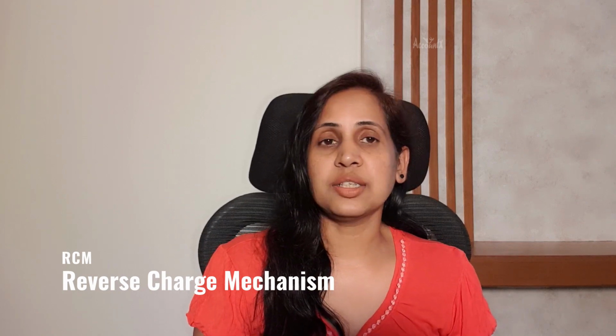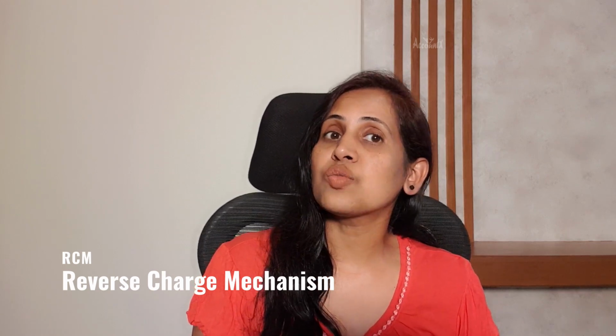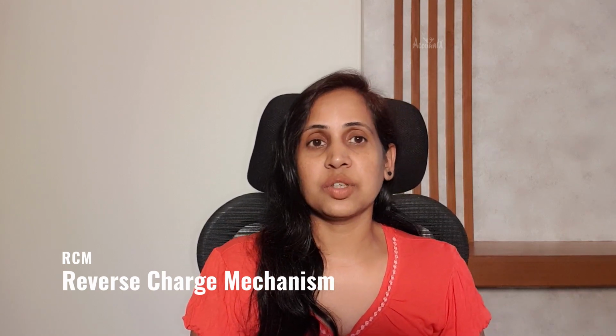Now what is this RCM? Usually in GST, the supplier collects tax from the buyer or recipient of service and pays it to the government. That is, when you buy goods or services, you pay GST to the supplier and the supplier would in turn pay it to the government. This is known as forward charge. In RCM, that is reverse charge, instead of the supplier, the buyer or the recipient of service is required to pay GST to the government.